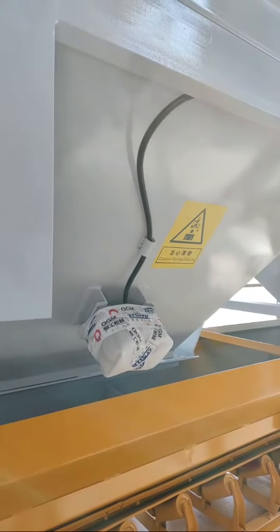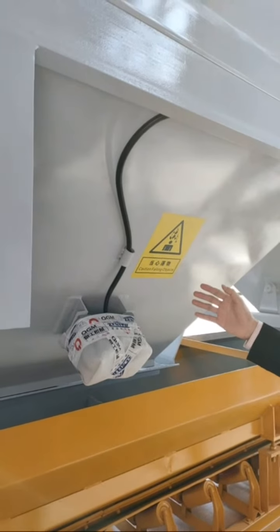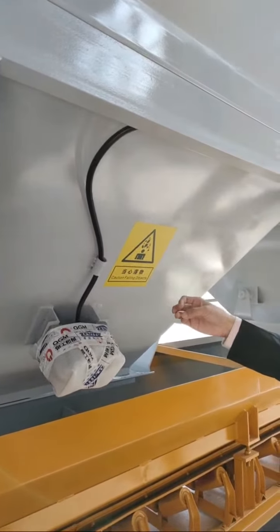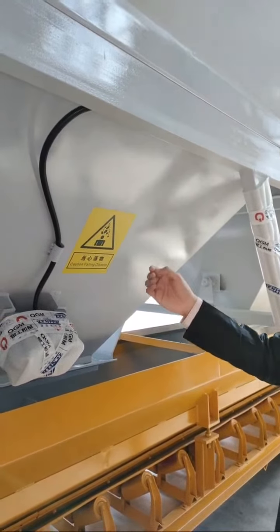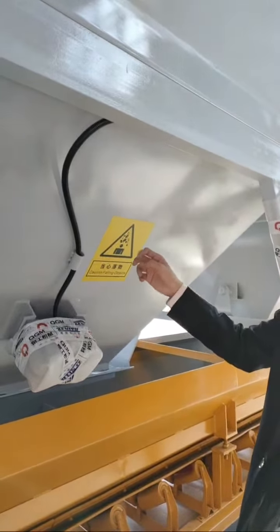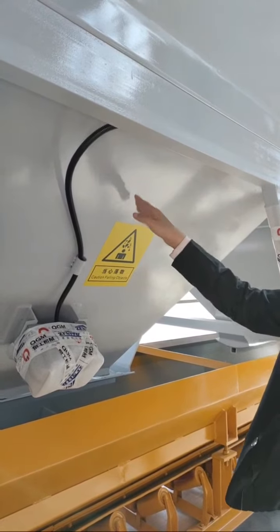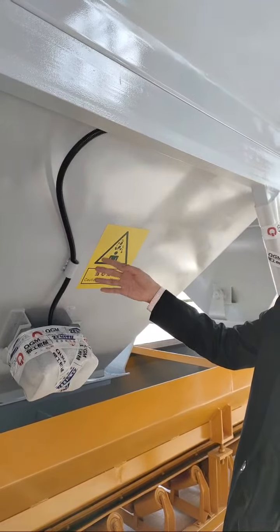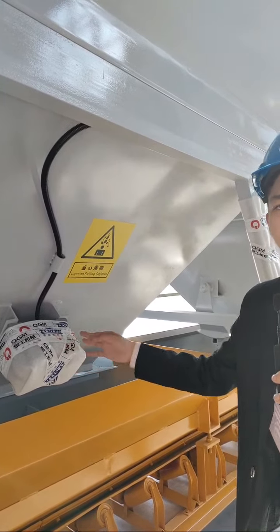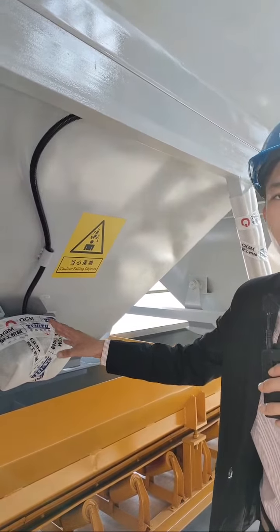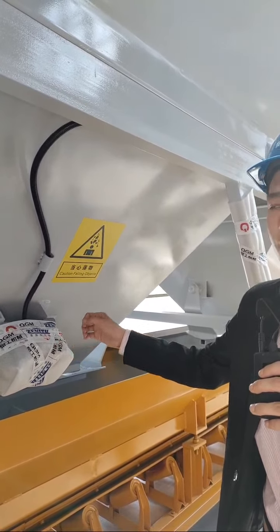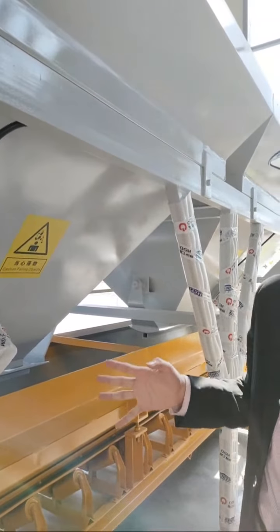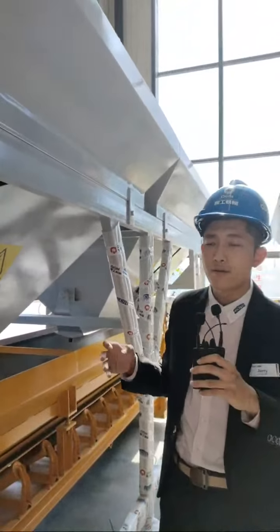Because many times the raw materials will stack on the inner side of the bin. So at this time, usually we have to let a worker enter the bins and clean the raw materials which stack on the inner wall. But if we have this vibration motor, we just need to make the vibration motor shake down the raw materials which stack on the inner wall. So it's very convenient and very easy to operate.